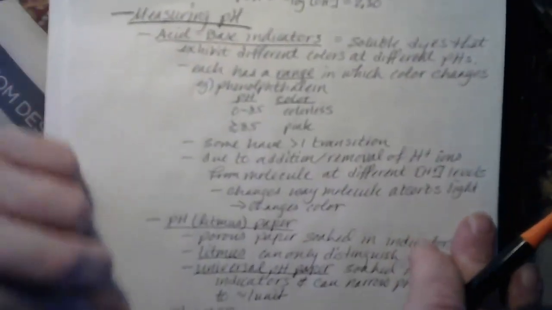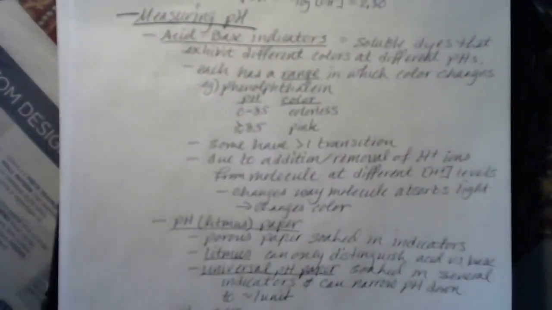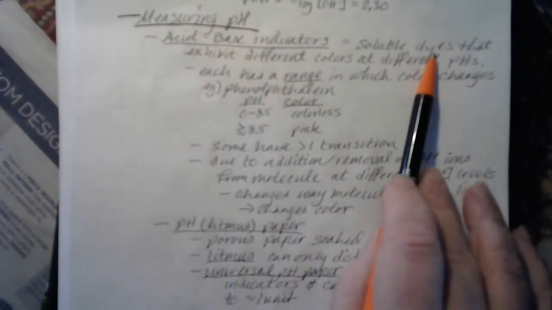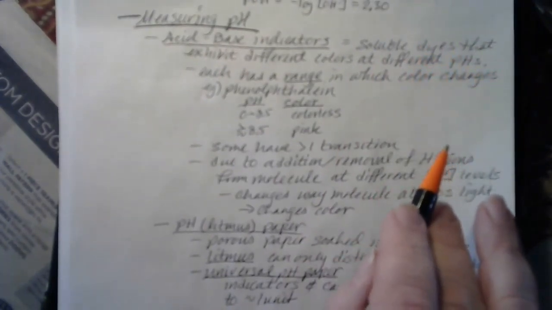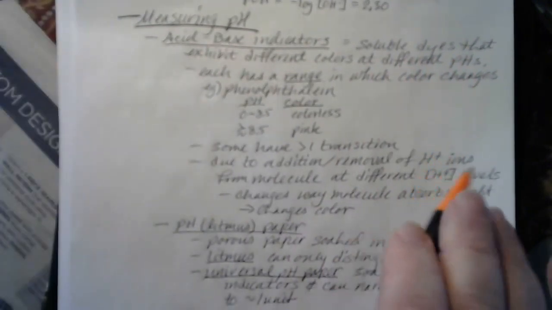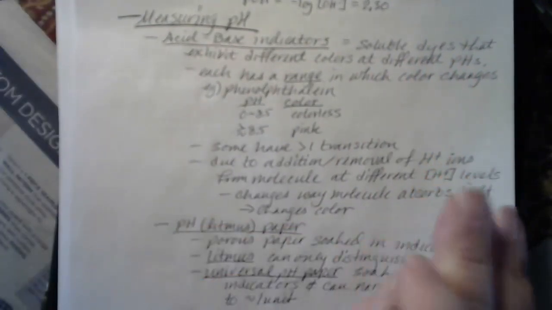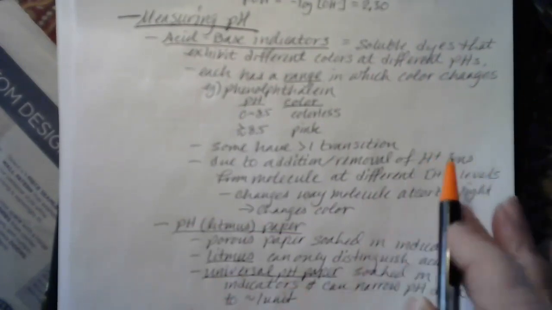For measuring pH in the lab, we've done that in lab already, so you're fairly familiar with that. There are a couple of different ways you can do it, and some are easier than others, while others may be harder but more accurate. One would be acid-base indicators, and acid-base indicators are basically dye molecules, molecules that absorb visible light of certain colors, and therefore when we look at them, we see the complementary colors. Like if something absorbs green, we see red, that kind of thing.